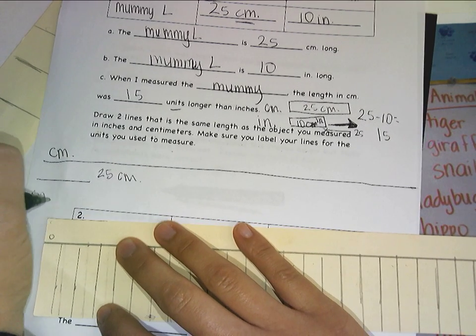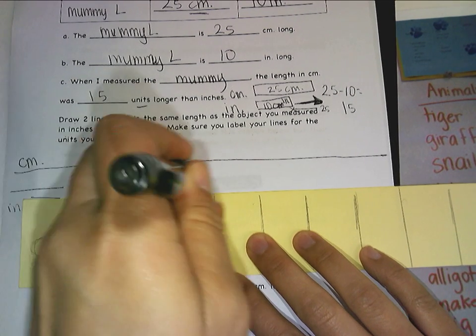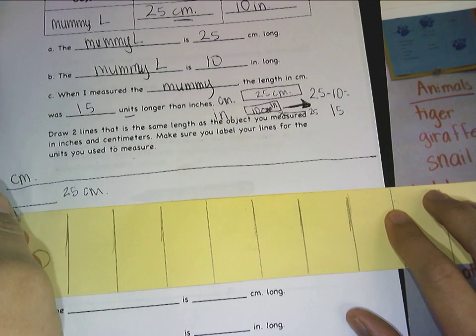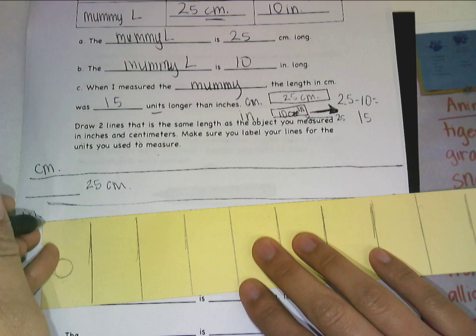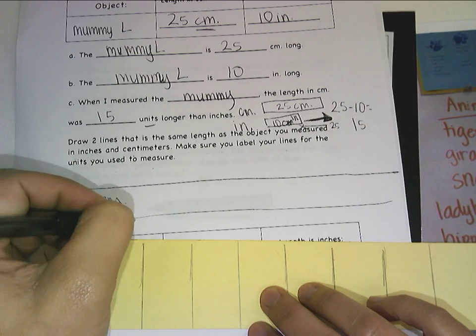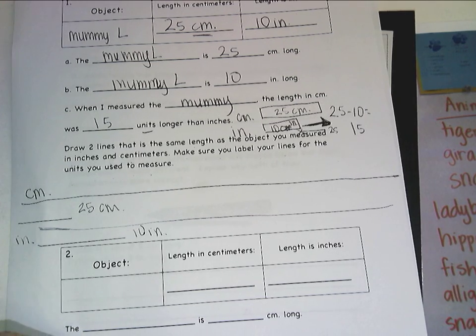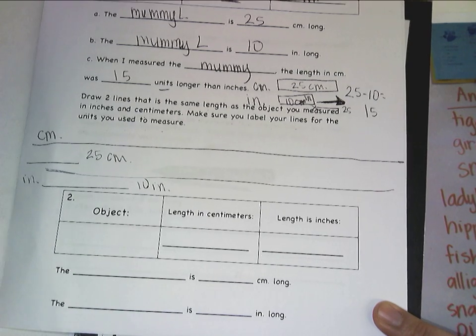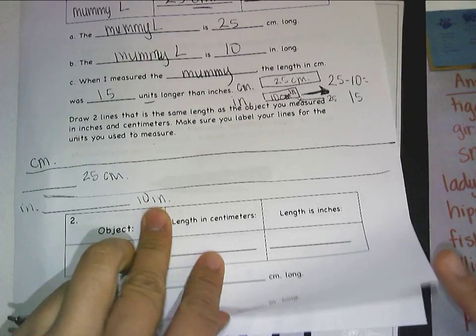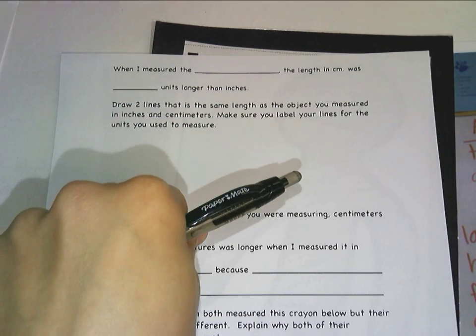Then it's inches, okay? So I need to draw a line that's 10 inches. Same thing, it's going to go past your paper, okay? So it's 1, 2, 3, 4, 5, 6, 7, 8. I have 8 right here on this top line. And then I have just 2 more over here, 9, 10, okay? Then I'll label it 10 inches. You're going to do that again, the same exact thing. You need to pick another picture and measure it in centimeters and inches. Then you answer the questions on the back, and then you draw 2 lines, okay?